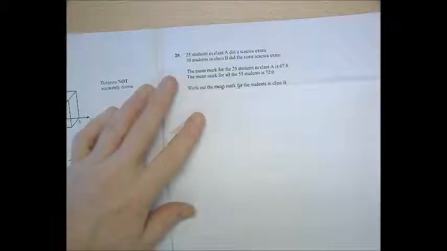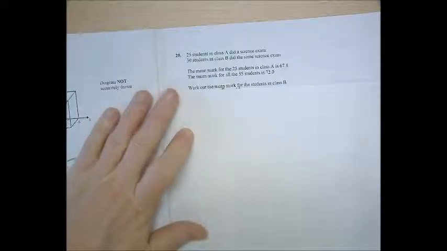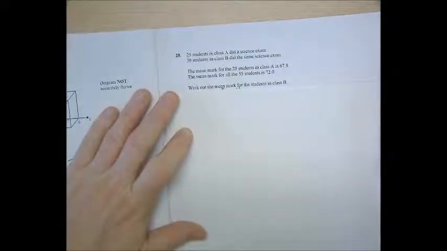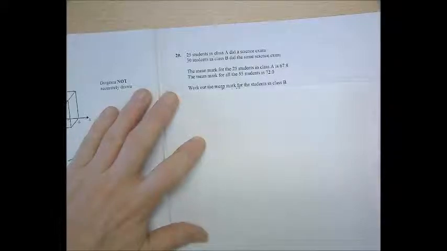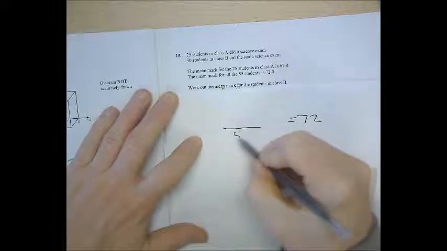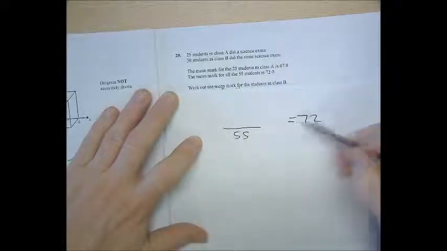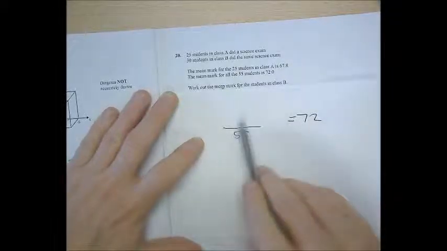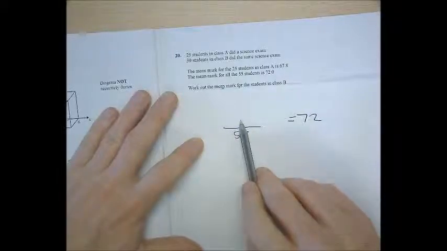Scarlett, you found it? Yeah. Tell me what it is. It's the mean mark for all the 55 students is 72. So there you go, equals 72. The mean mark is 55, so something divided by 55 equals 72. Okay? That's a blank. I don't know what the total is. I'll come back to that in a second, because you would just want to make sure your names are sensible.